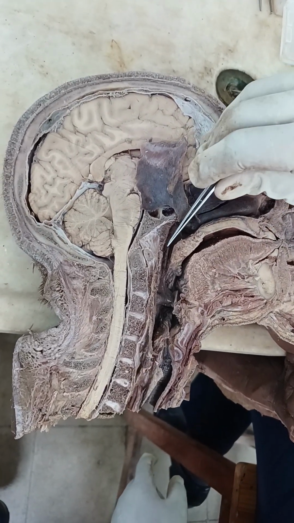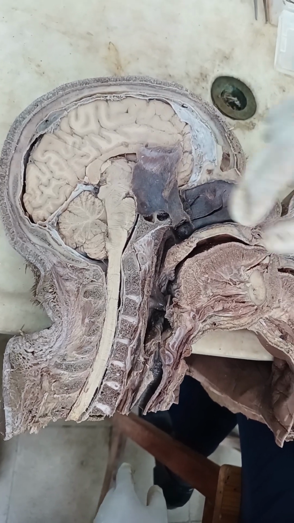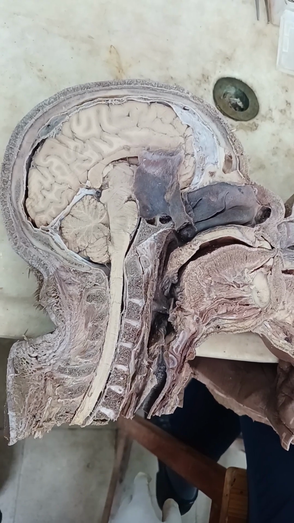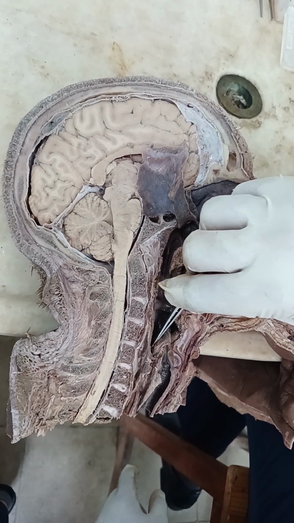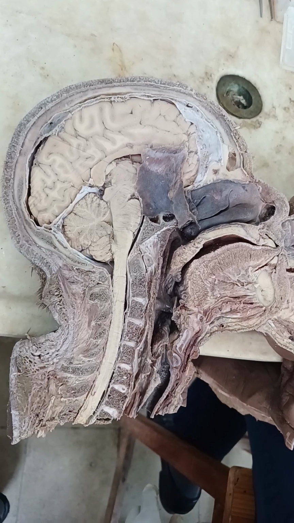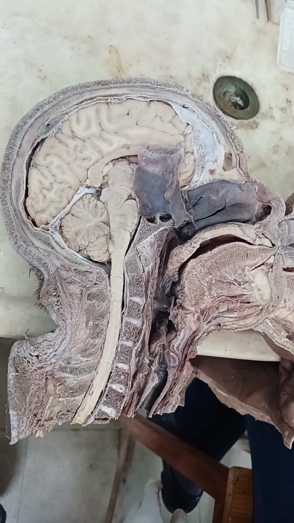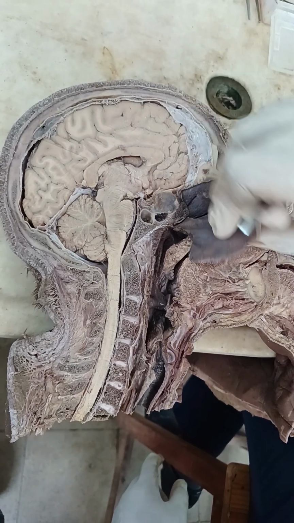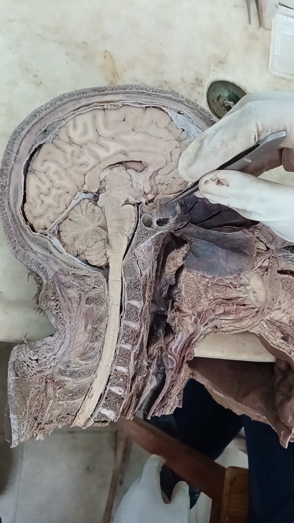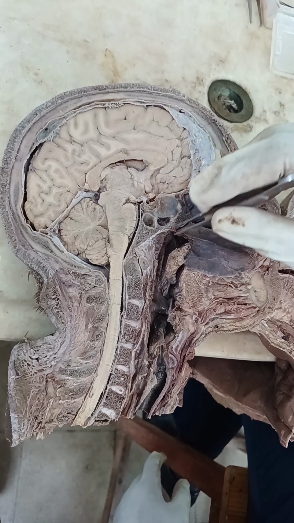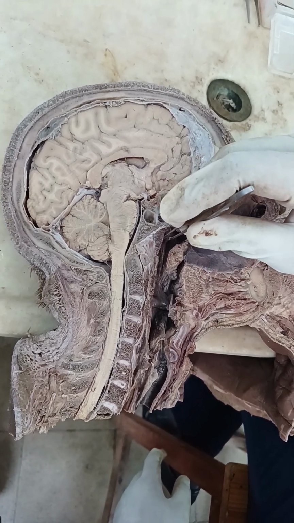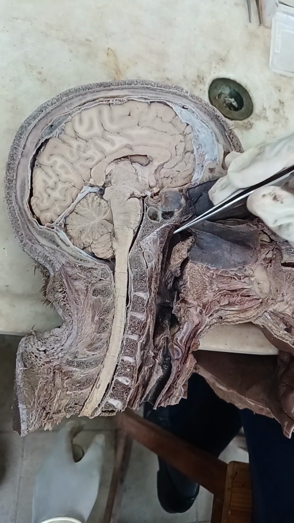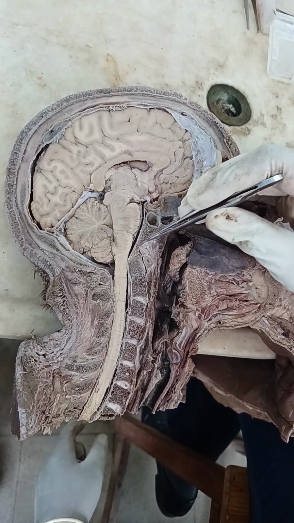The width of the upper part of the pharynx is 3.5 centimeters. The lower portion is 1.5 centimeters in breadth. The base boundary is formed by the posterior part of the body of the sphenoid bone. Here you can see the posterior part of the body of the sphenoid bone. These are the sphenoid sinuses, and this is the body of the sphenoid bone, as well as the basilar part of the occipital bone.